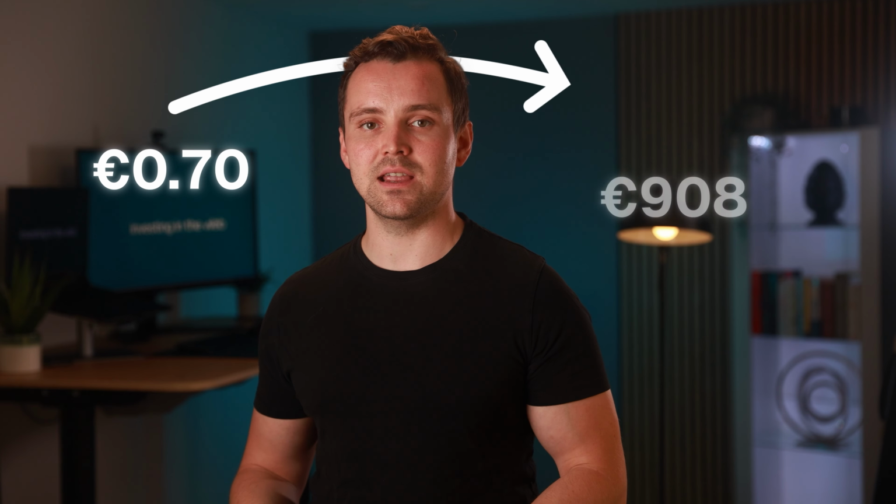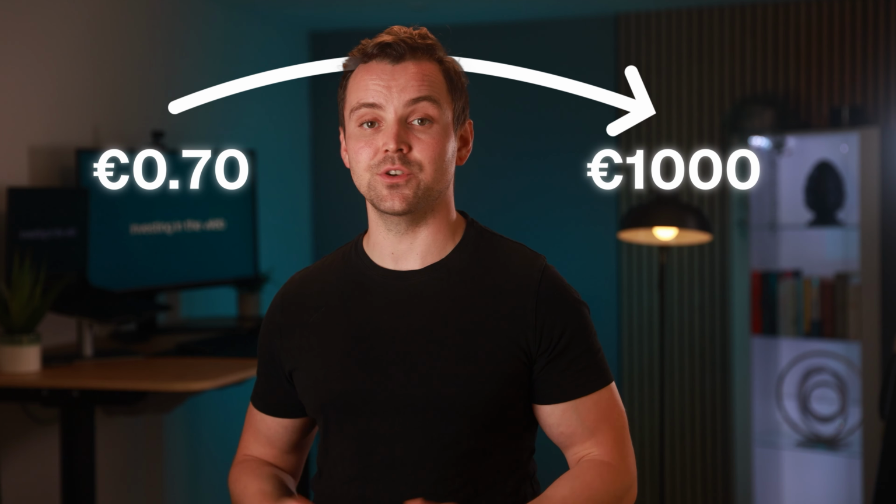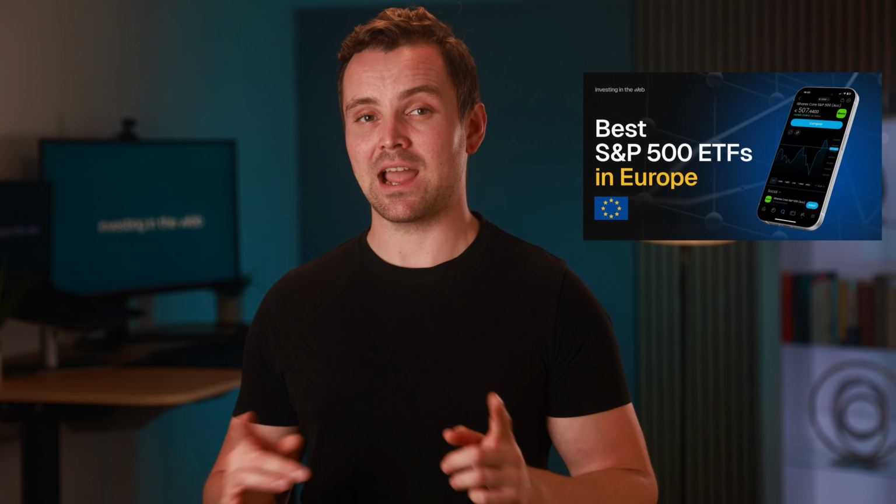TER is the annual fee you pay to the fund. 0.07% means you'd only pay 70 cents per year on a €1,000 investment, for example. Lower fees means more of your money stays invested for you. The replication method is physical, meaning that you are investing in the underlying assets. If it was synthetic, you would be investing in derivatives contracts. If you want to know more, please check out this video.